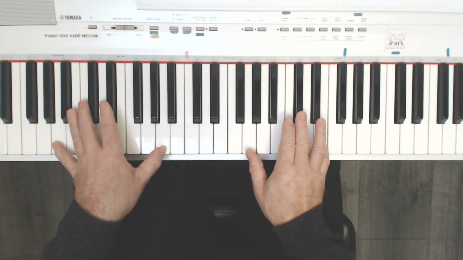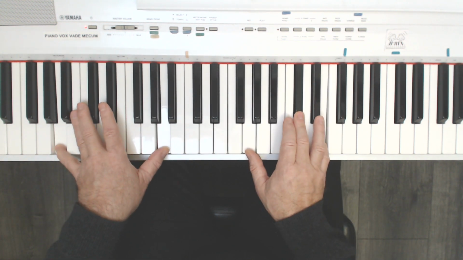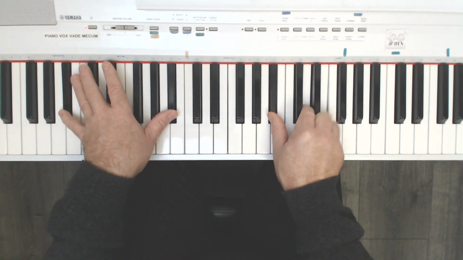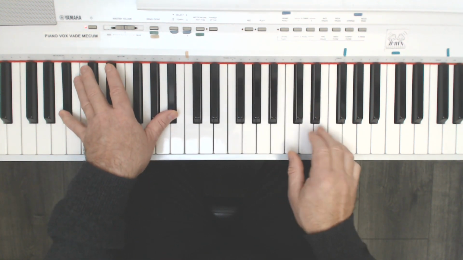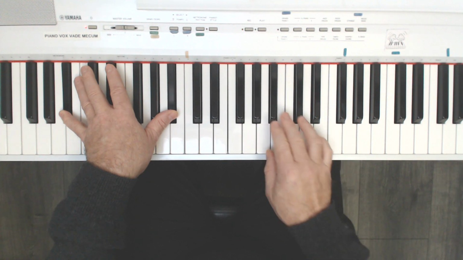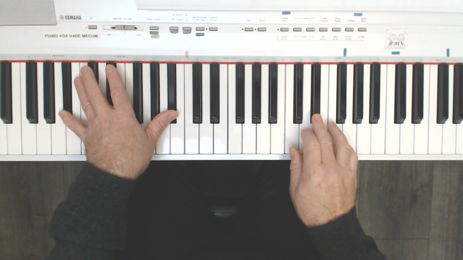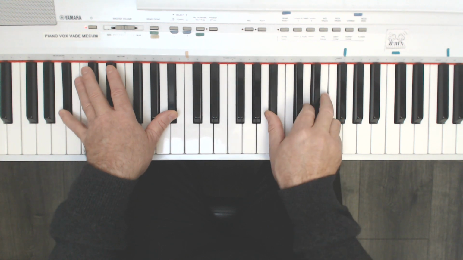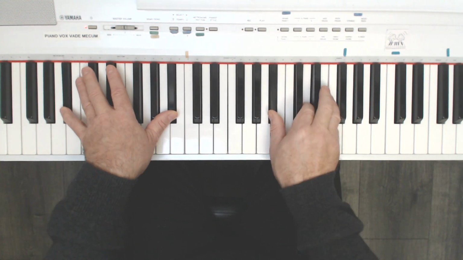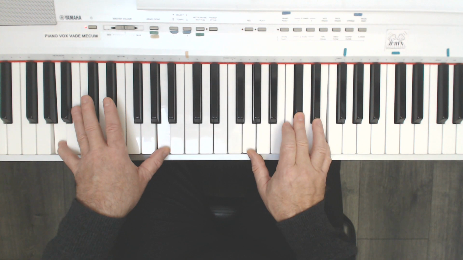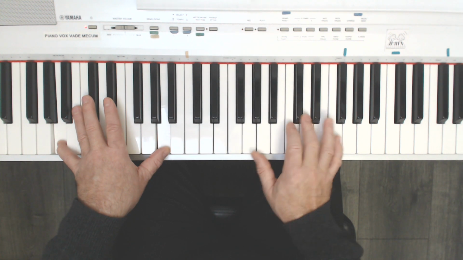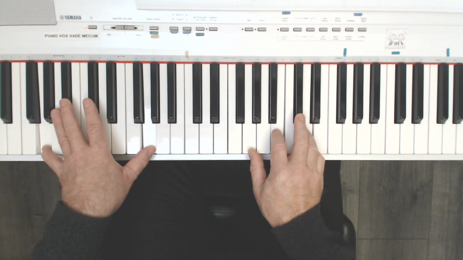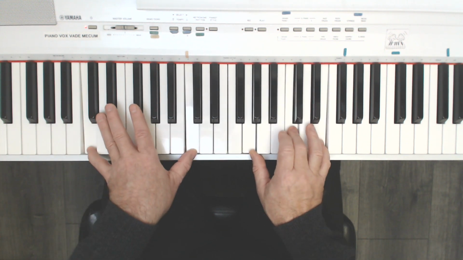For my darling, see again, C, B flat. You can say also flat 5, 1 2 3 4 5, the fifth flat 5. Okay. Darling, okay. A7, I love you, D7, G again, and I always will.